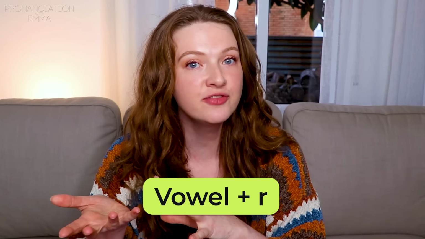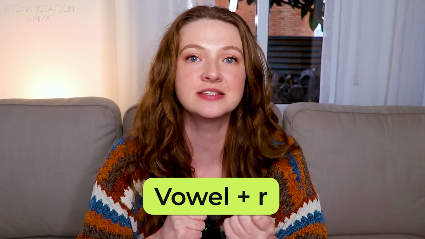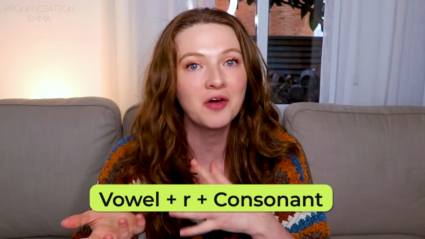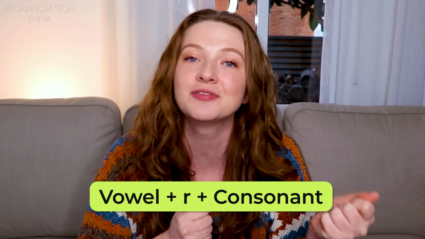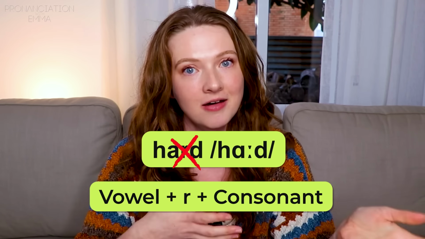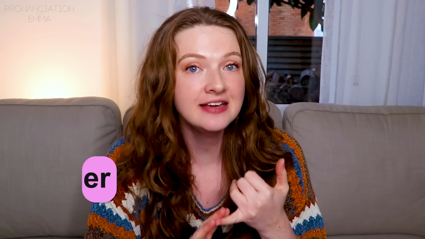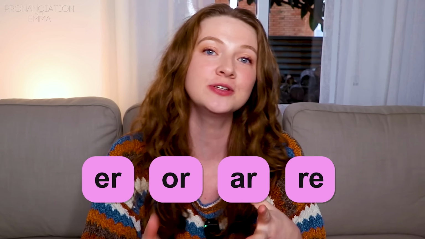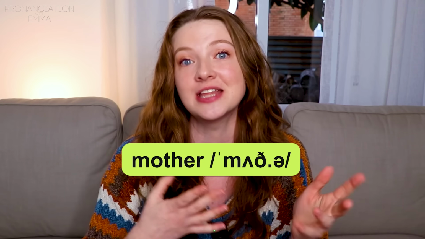The rules to know when the R is silent in British English are very simple. If you have a vowel and then an R coming after it, like in car, then you remove the R. If you have a vowel, an R, and then a consonant sound coming after it, then you again remove the R, like in hard. If a word ends with ER, OR, AR, or RE, these also have a silent R. So mother is pronounced without the R.